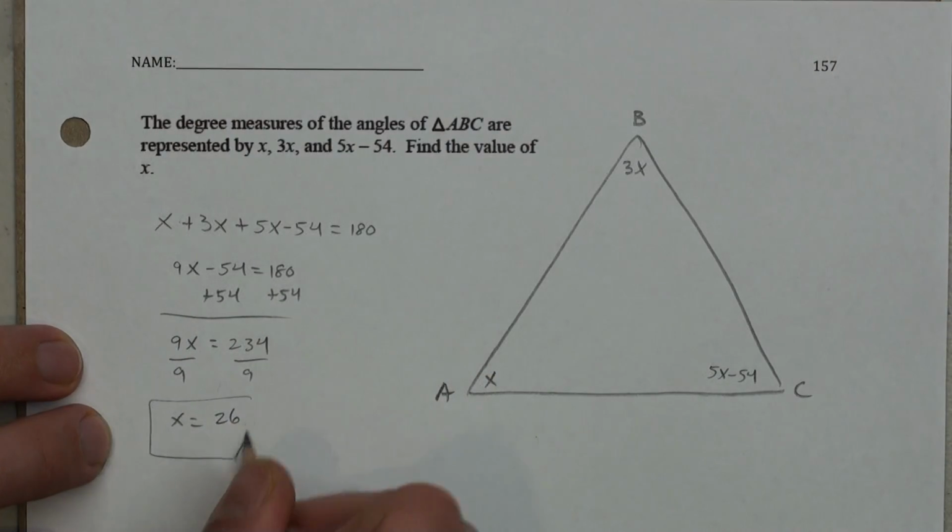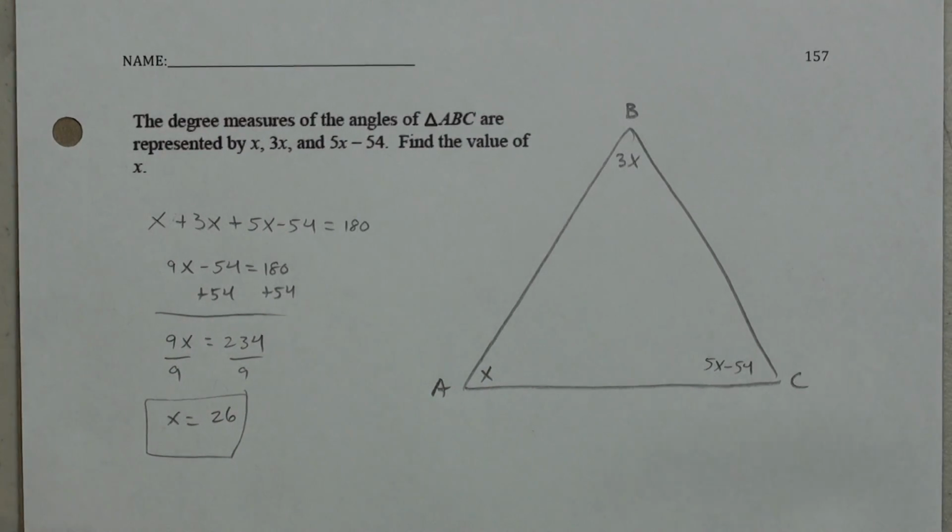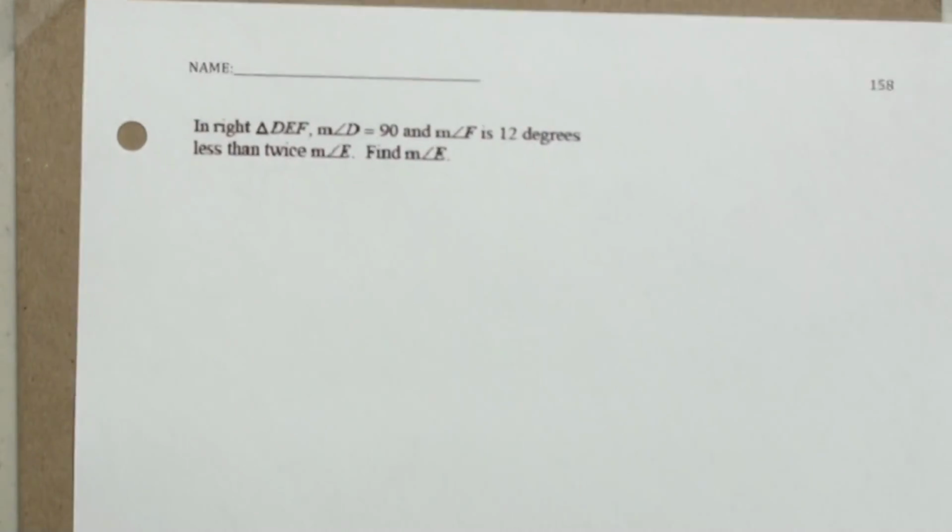That's it. Okay. One more for today. I think maybe we'll do more. Yeah, we might have to do a couple more.